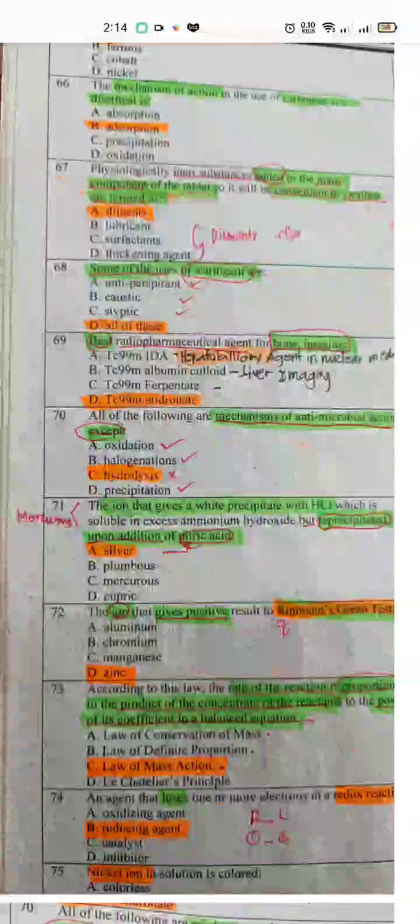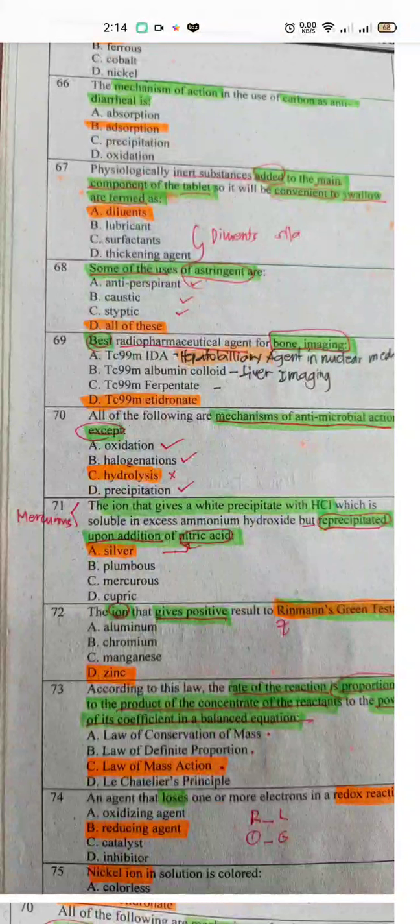So, silver plus HCl plus excess ammonium hydroxide plus nitric acid will result in a white precipitate. So, I repeat, your silver salts plus HCl plus excess ammonium hydroxide plus nitric acid will result in a white precipitate.